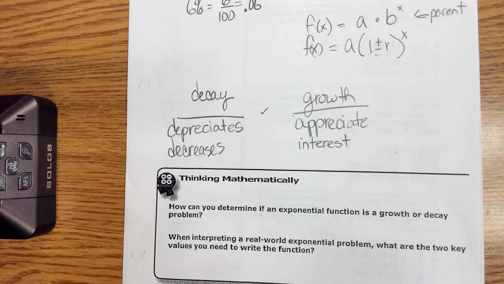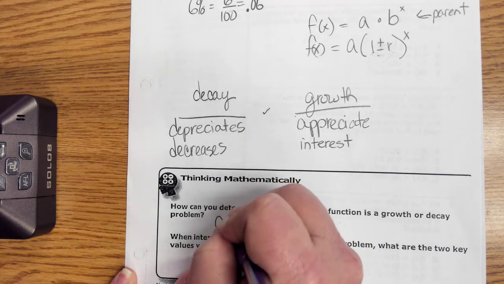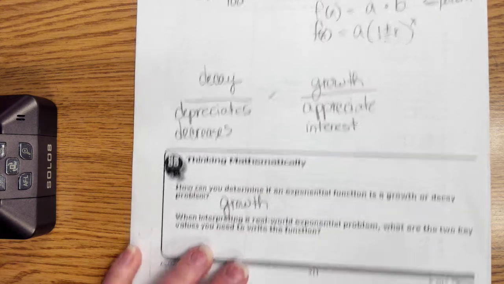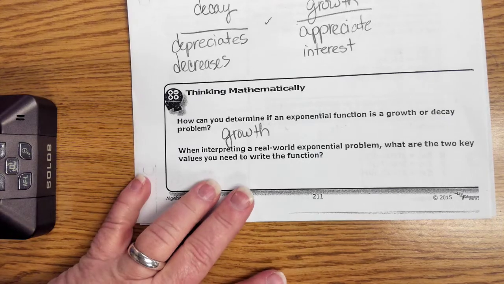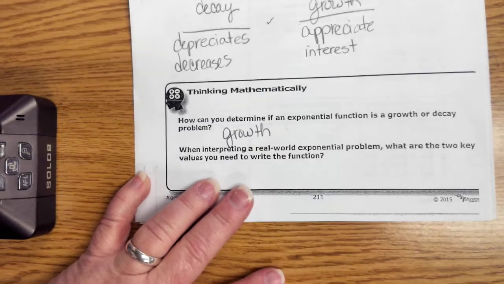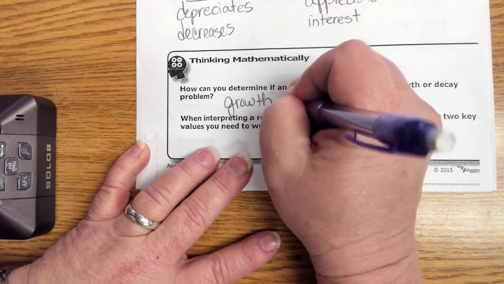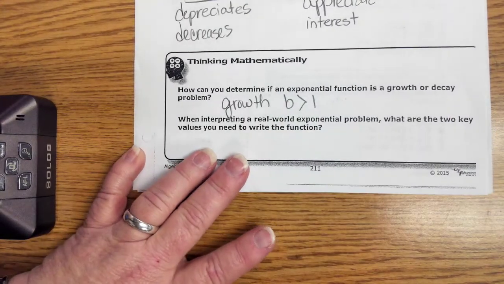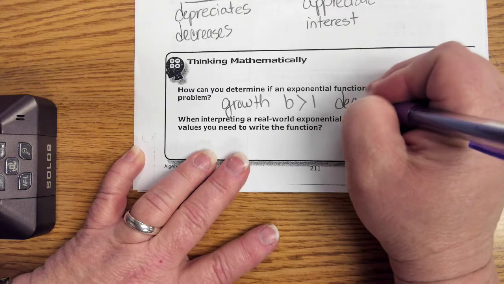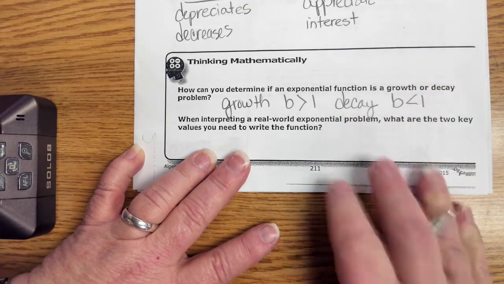All right. How can you determine if an exponential function is growth or decay? Growth. Tell me, what would your b value be for growth? What's an indication that it's a growth problem with your b? So growth, b is greater than 1 is correct. Okay, decay, on the other hand, b is what? Less than 1. There you go.